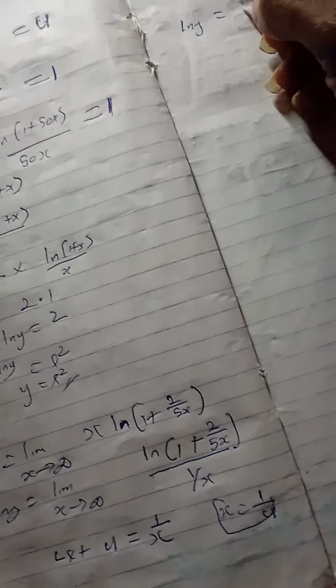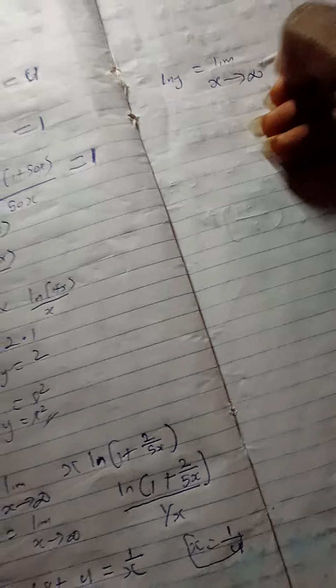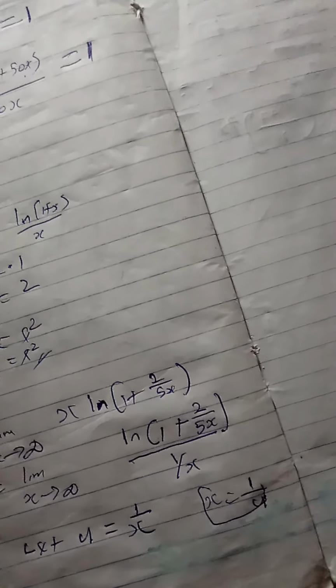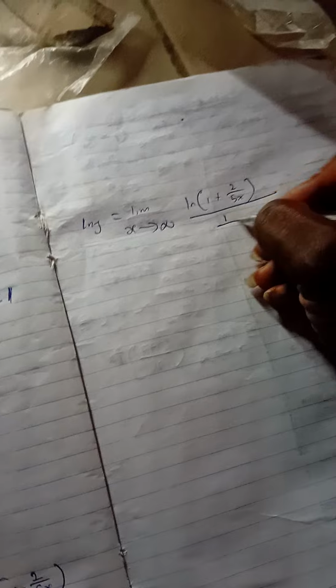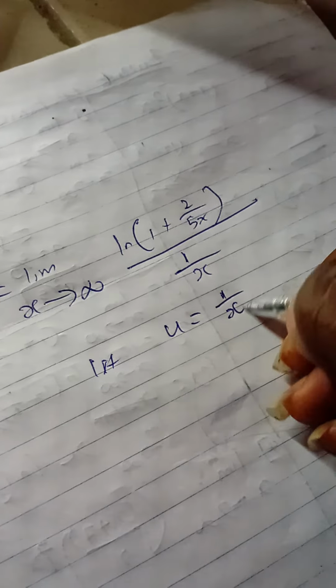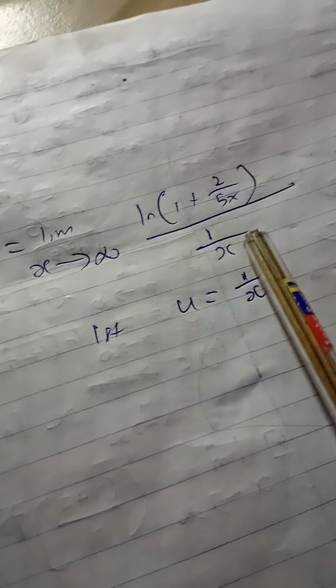ln y equals limit as x tends to infinity of ln (1 + 2/(5x)) divided by 1 over x. In fact, if you are unable to solve many questions today, because as I'm explaining this, time is going, if you understand all this pattern, you are good to a point. So let u equal 1 over x. Do you know why we need another substitution? Because if you input infinity directly, you have a 0 at the denominator, because 1 over infinity is 0, so it will be undefined. So we have to look for another way.